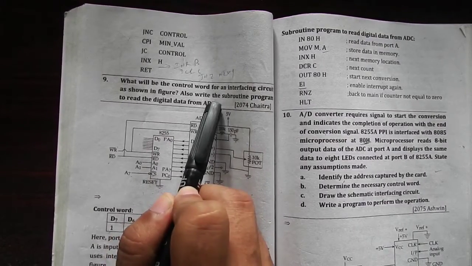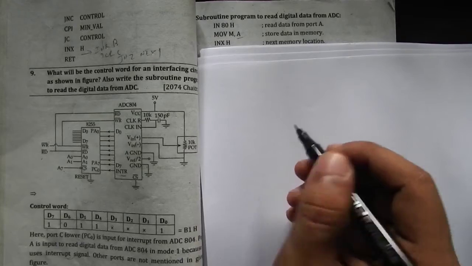Alright, with that being said, let's jump to the solution. Now let's write the control word.